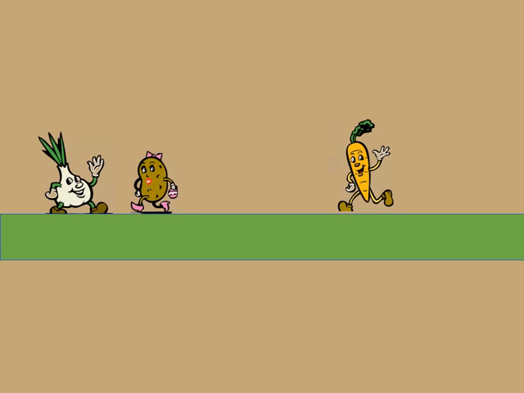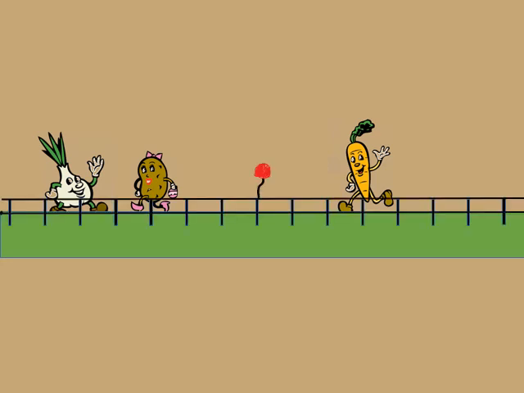way of describing their position until suddenly we notice, oh my gosh, there's a fence in front of them, and that fence has a red balloon tied on one of the posts. And so now they can tell us where they are. Garlic says, I'm 5 fence posts to the left. Let's see, 1, 2, 3, 4, 5. I agree, Garlic. Miss Potato says, I'm 3 to the left. Let's see, 1, 2, 3. I agree. The position of Miss Potato is 3 posts to the left.